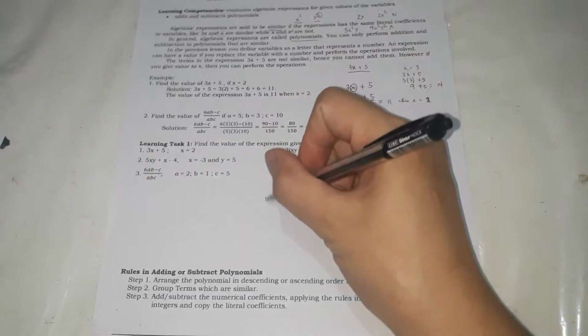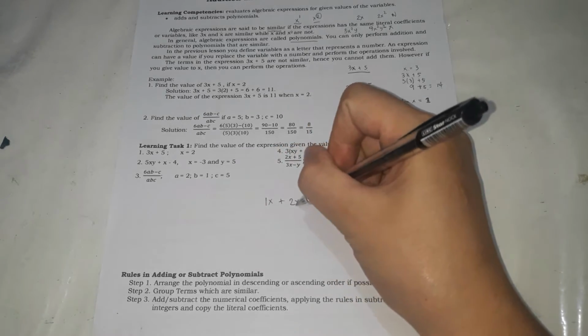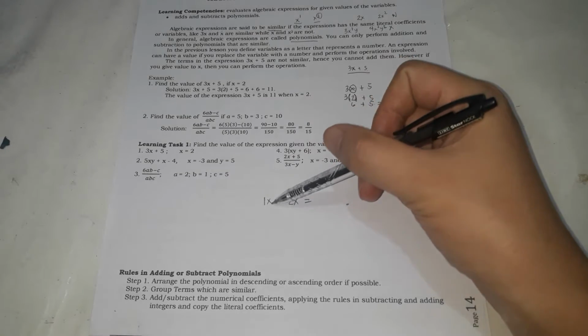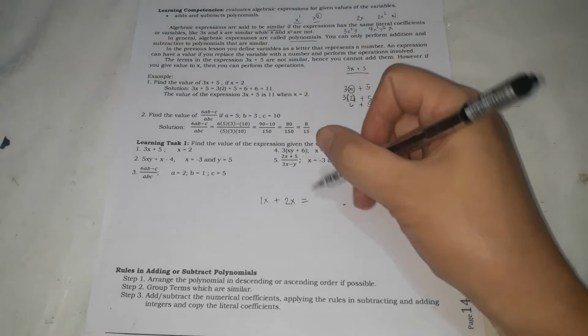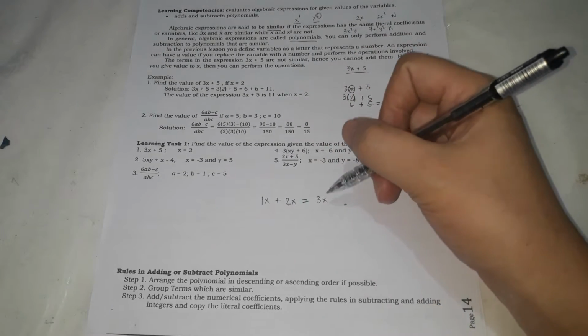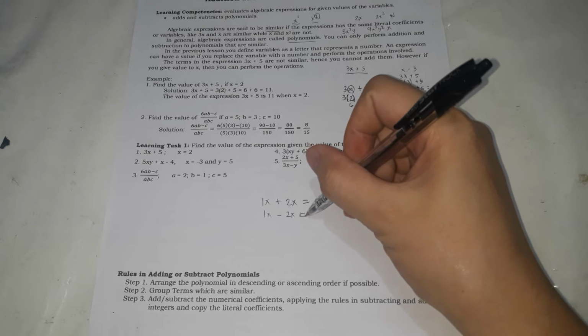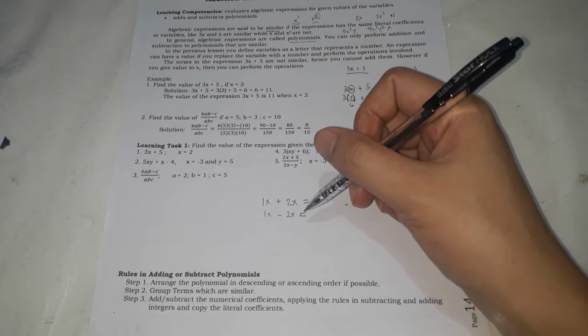So about 1x plus 2x, you could simply understand this as isang x, dagdagan mo ng dalawang x, ibig sabihin tatlong x. So 1x minus 2x. Ang isang x, bawasan mo ng 2x, that's, di ba, it cannot be kapag elementary tayo.